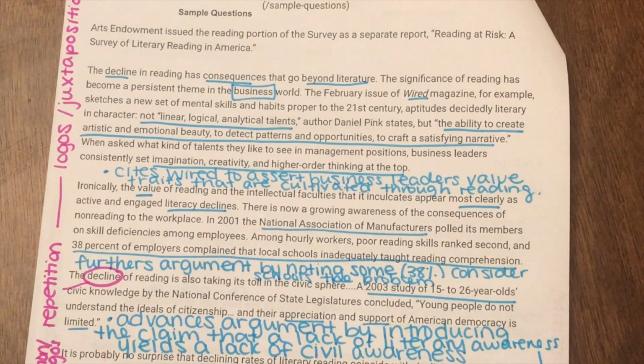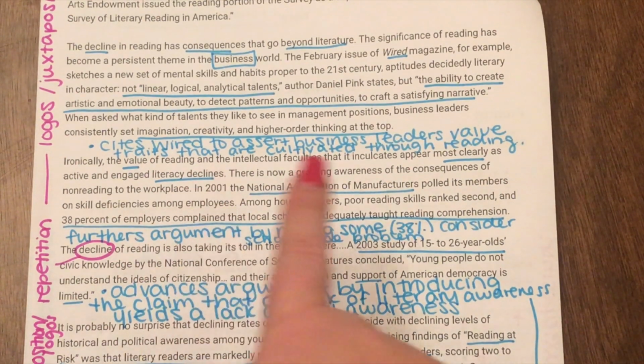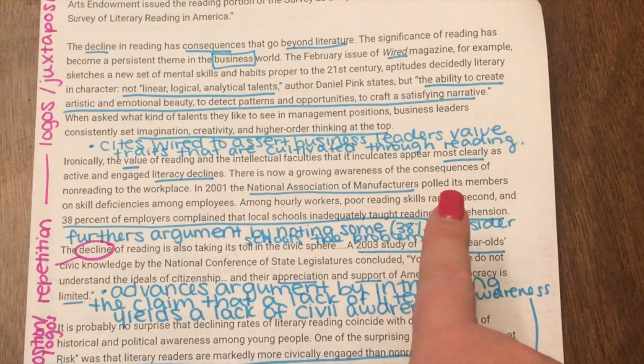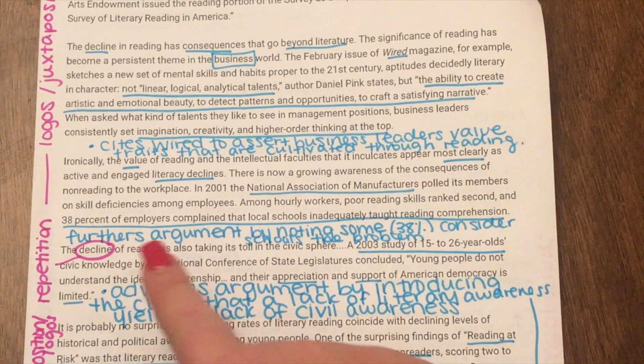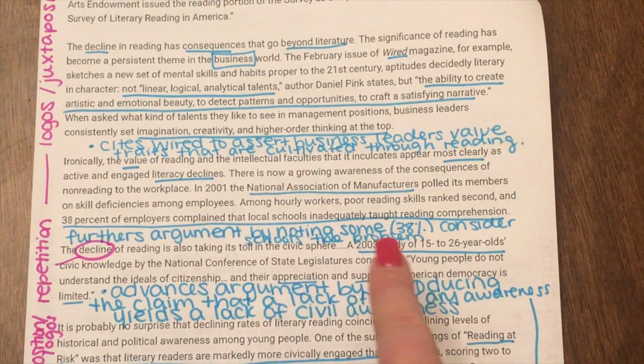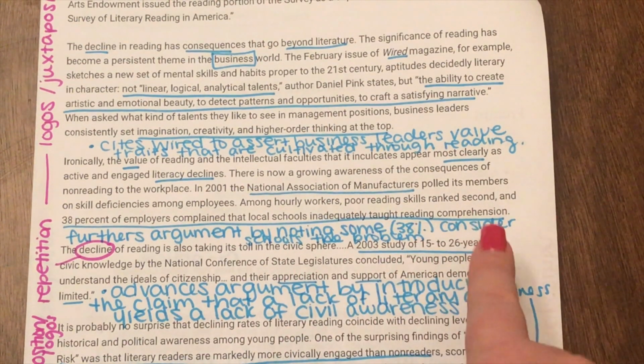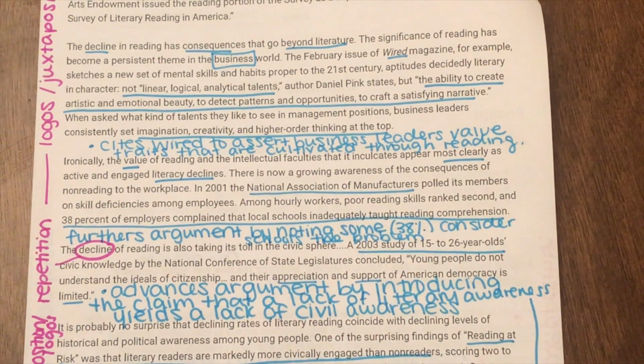Well, employers want people to be able to have these skills that one can achieve through reading. And so we've got more references to decline here. We've got another survey or poll here. So it furthers the argument by noting that 38% consider schools to be the problem. I kind of paraphrase that, but the question here is, how does the author build his argument?